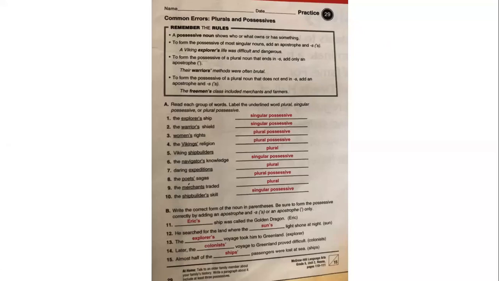A, read each group of words, label the underlined word plural, singular, possessive, or plural possessive. Okay, number 1, the explorer's ship. So this is the ship belonging to the explorer. This is singular possessive. It ends in apostrophe S. This is a singular noun. So this is singular possessive.